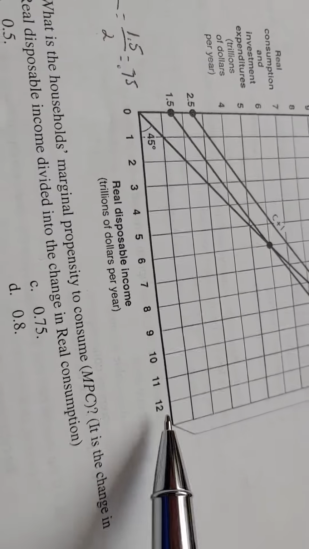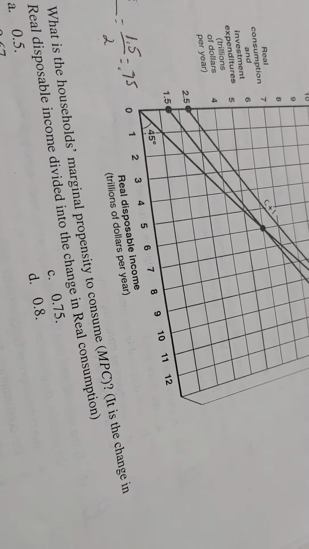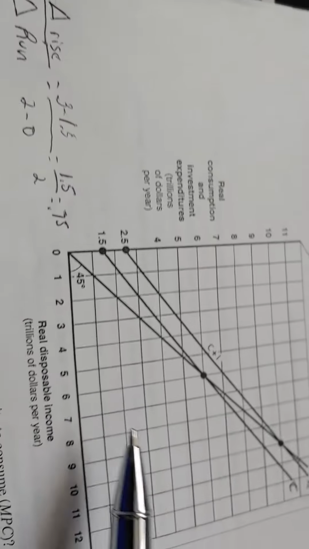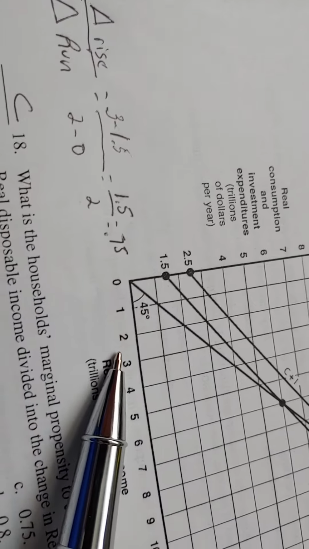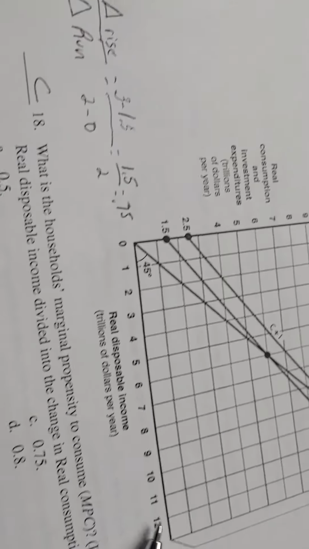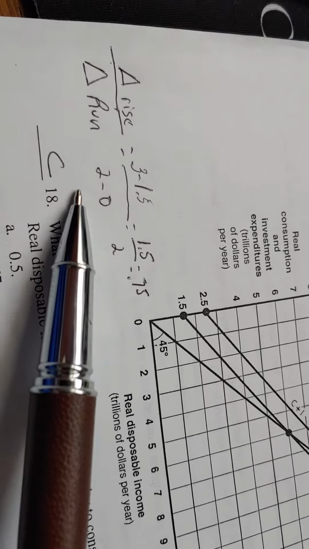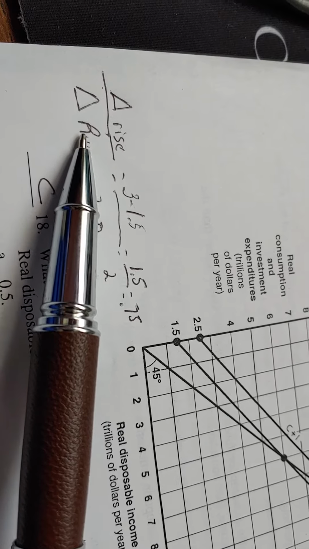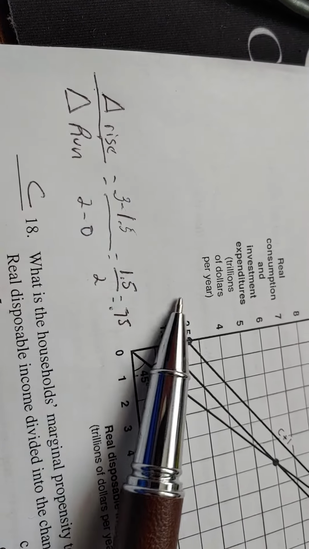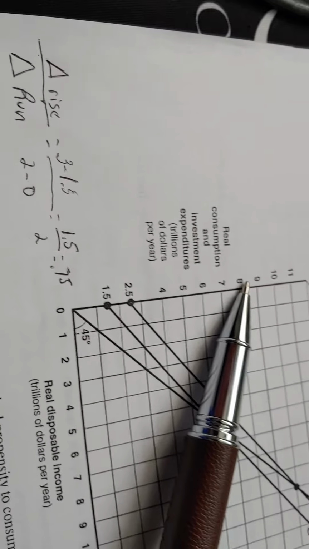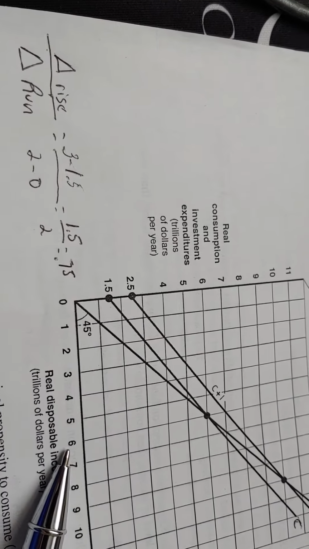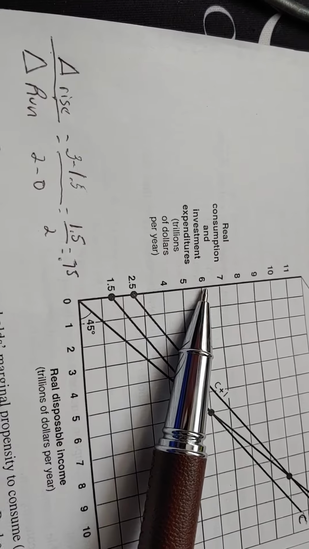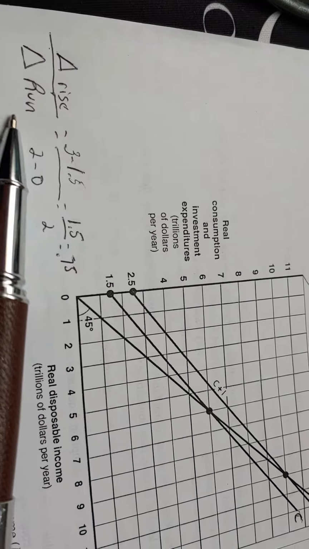Okay. So real disposable income is going to be divided into consumption, which is the vertical. So what you're going to have is the run, which is the bottom here, which is disposable income. That's our run. And so it's going to be the change in that. The change in run gets divided by the change in the rise, which this is our rise here. Okay. Very simple. So we're basically dividing this into this. All right. The rise goes over the run.